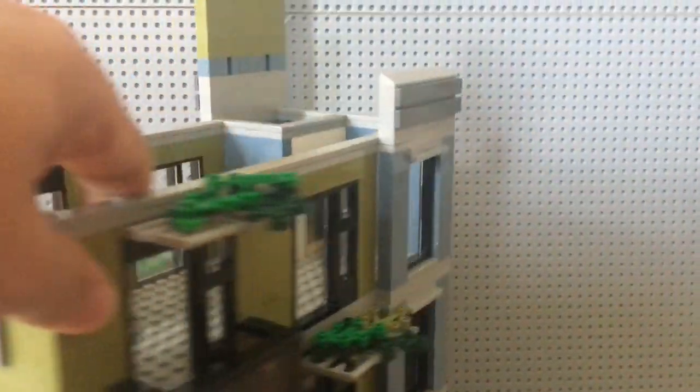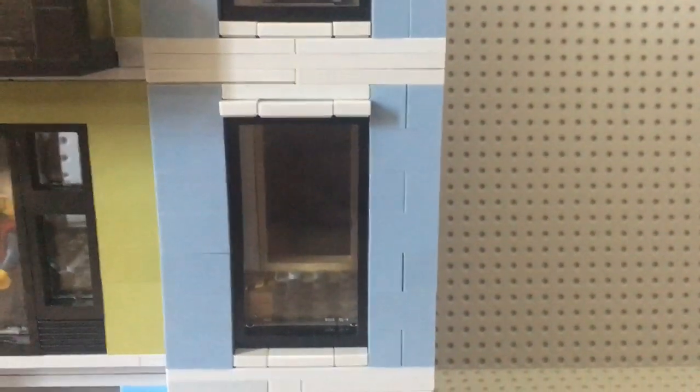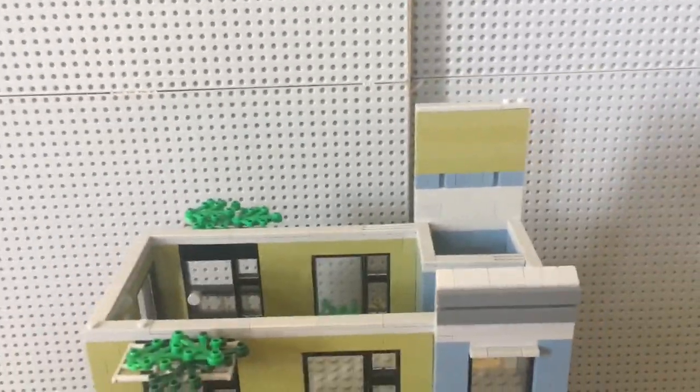And then on this side, it's again a very simple design with large windows, and I just added these gray tiles just to add some more detail, and I think it looks good. And then from this side you can actually see the elevator shaft, and I'll eventually get to that in a minute. But now let's take a look at the roof.